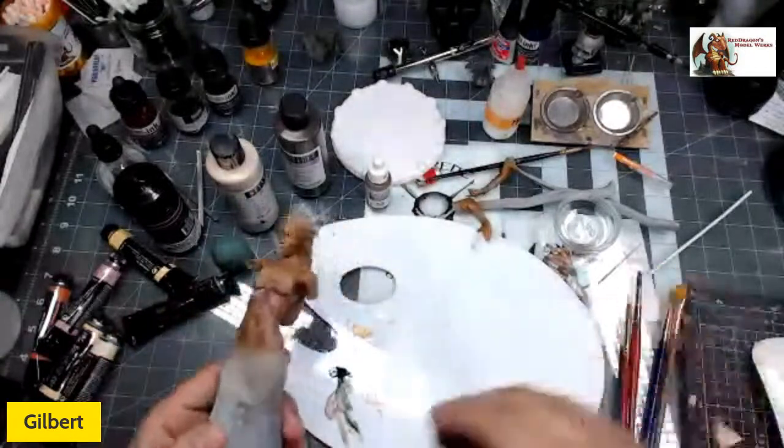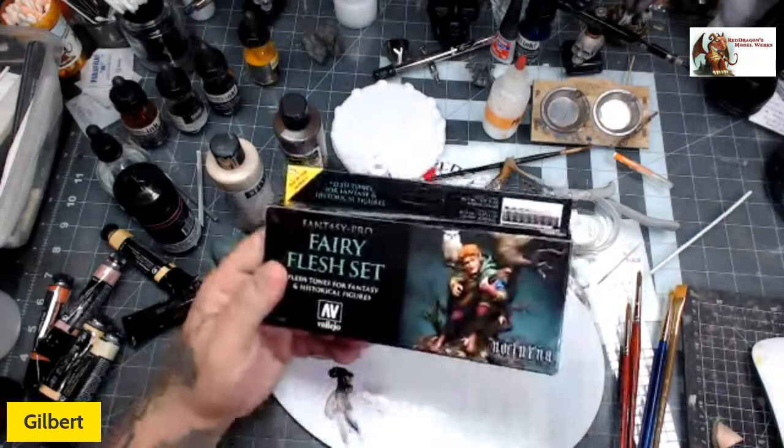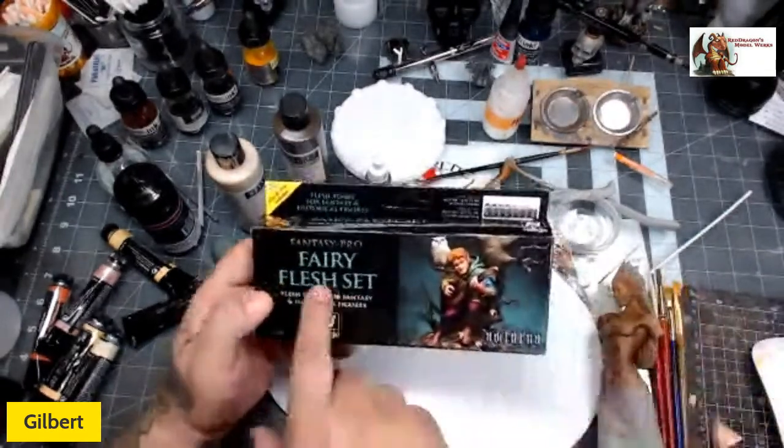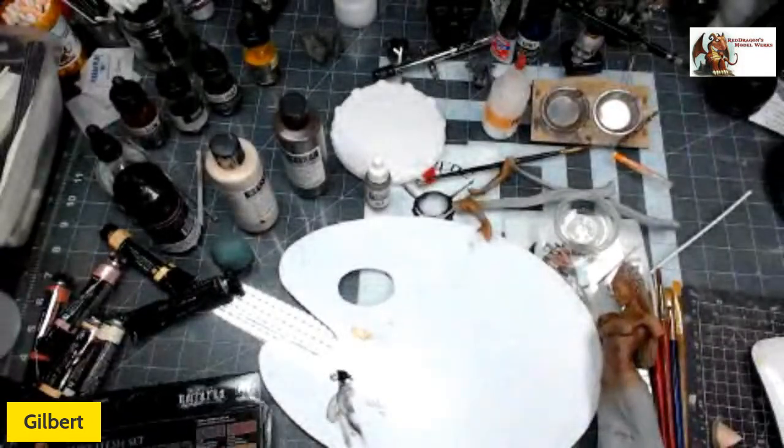Once I did all that, I went in with this set right here, which is the Fantasy Pro Vallejo Nocturna set. And in that set, let me get my glasses so I can read.